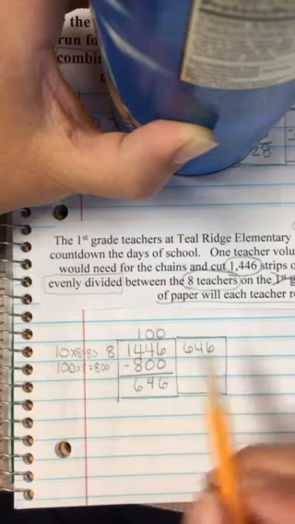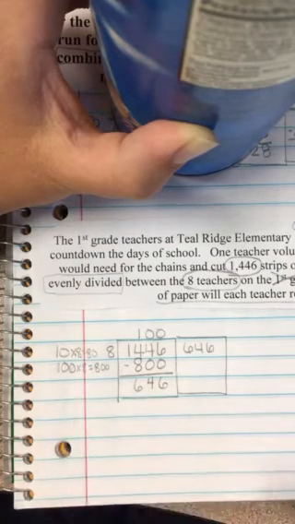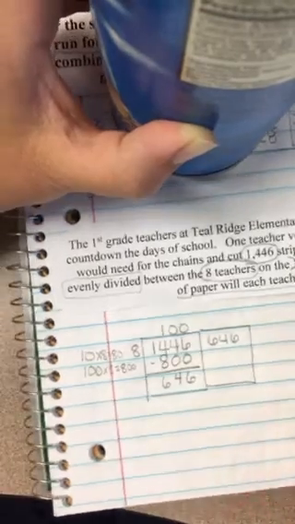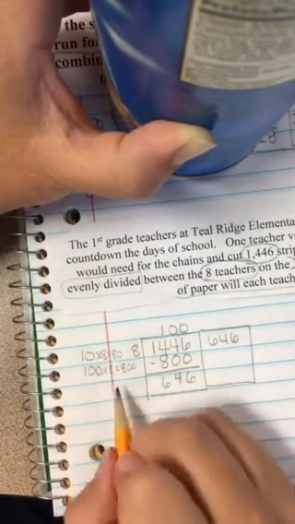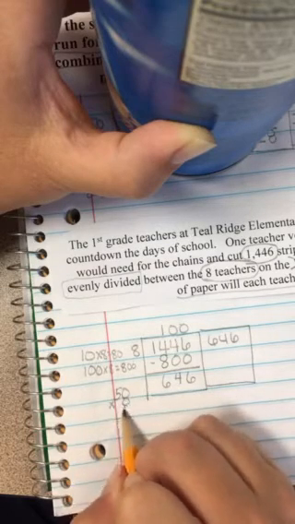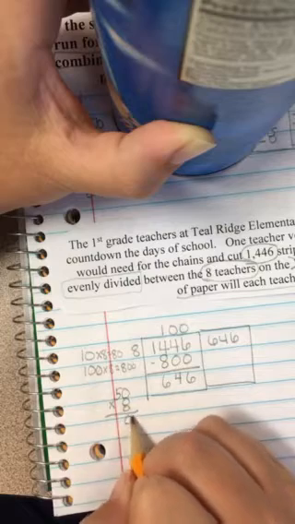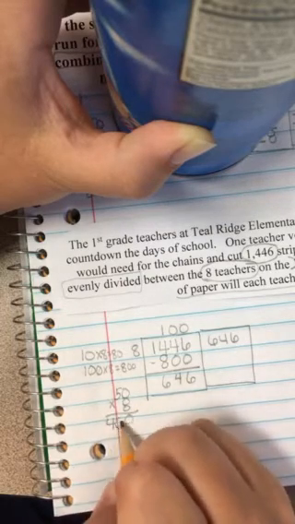So let's not use 10. Let's try a few groups of 10. I'm going to try 50. So I'm going to see what 5 groups of this would be. So I'm going to try 50 times 8. 5 times 8 is 40.